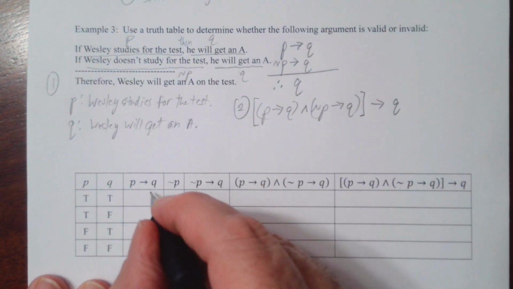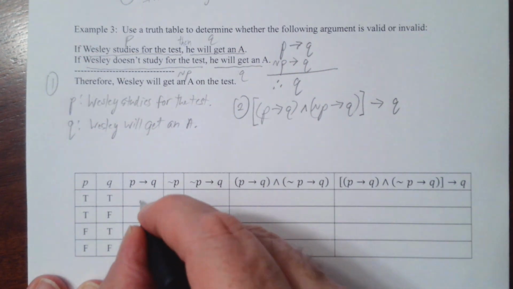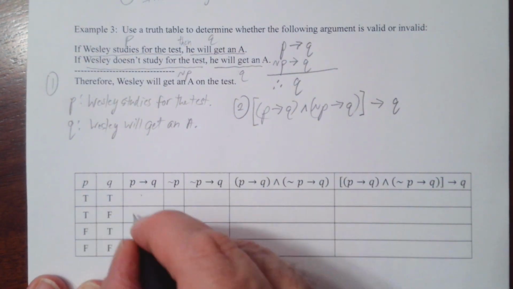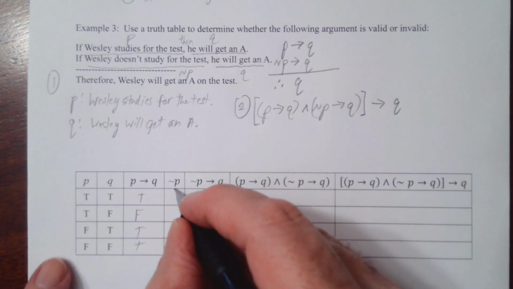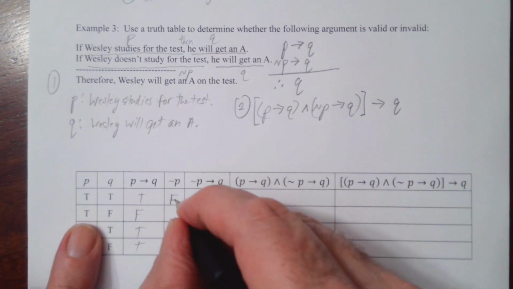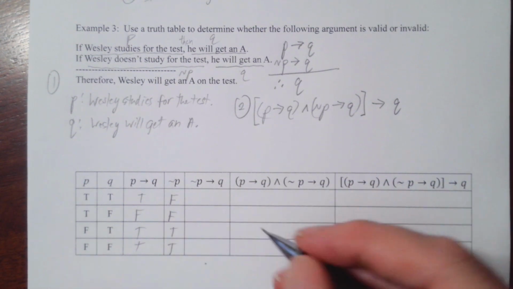Okay, so P implies Q. It's just like the one we did up above. You should have, for true, false, we have false. The others are all true. For not P, this would be false, false, true, true.